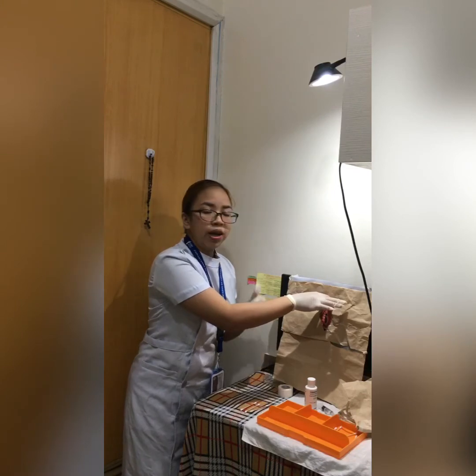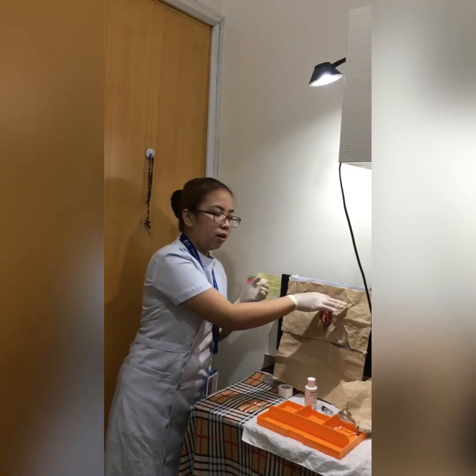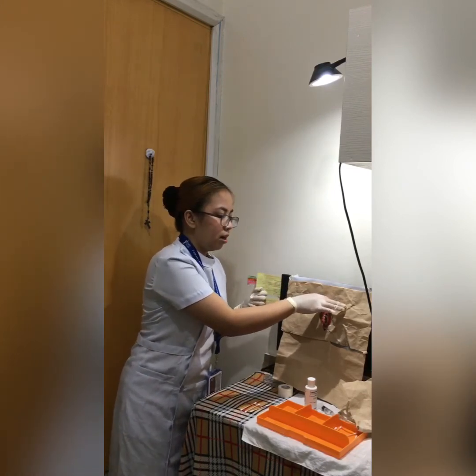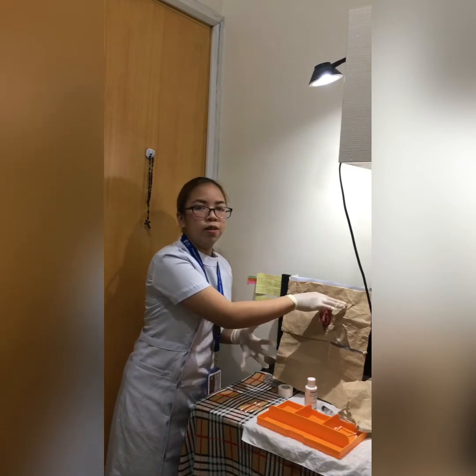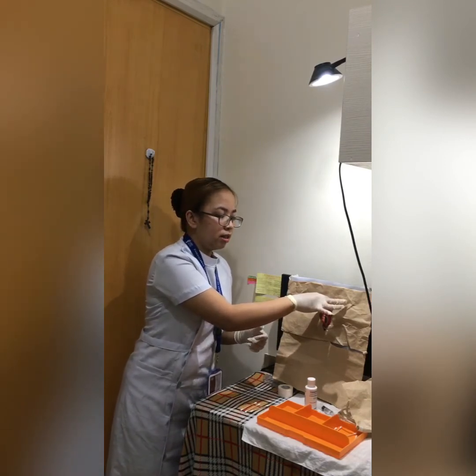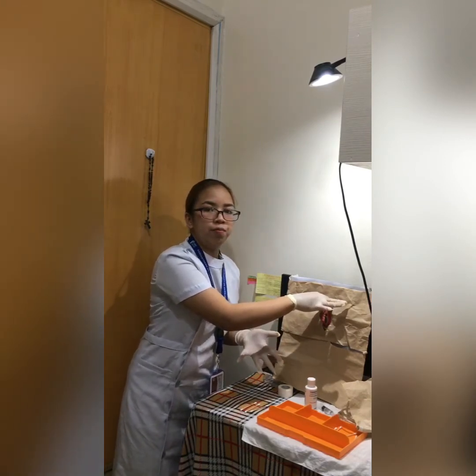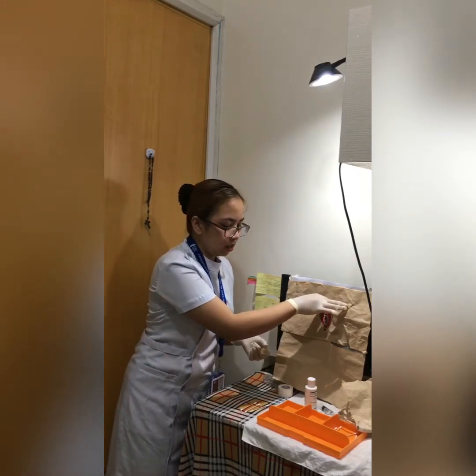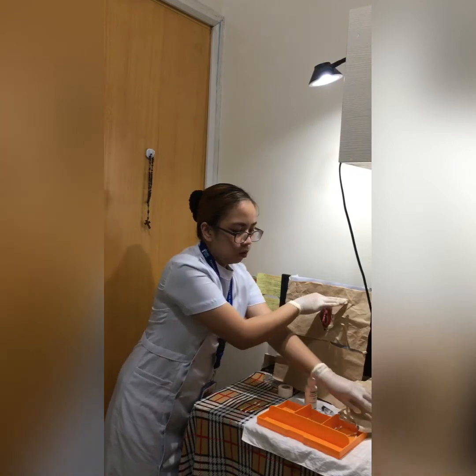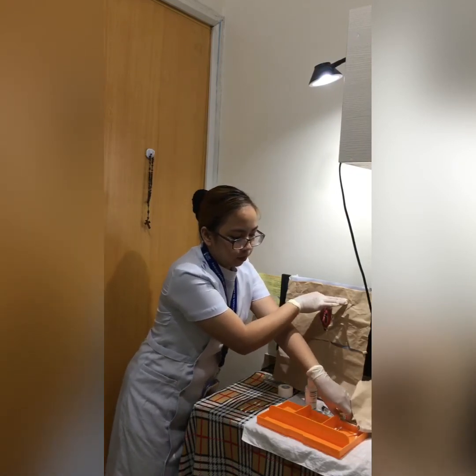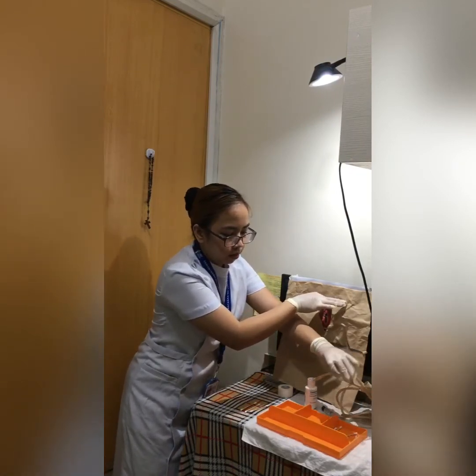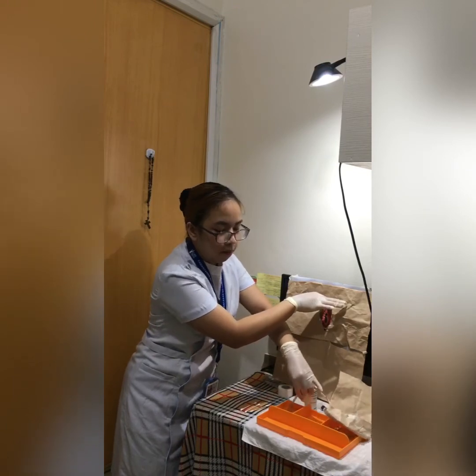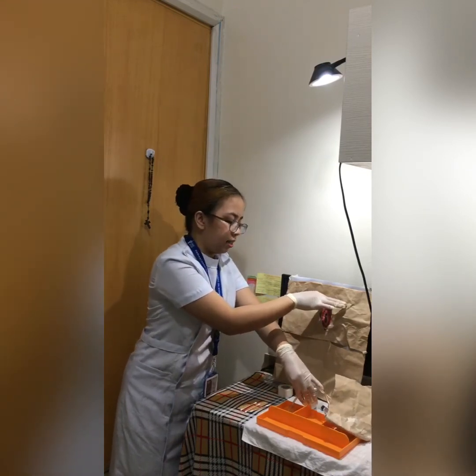My non-dominant hand is already contaminated with dirt, so this is already dirty. Next, we're going to lubricate the catheter about 1 to 2 inches.